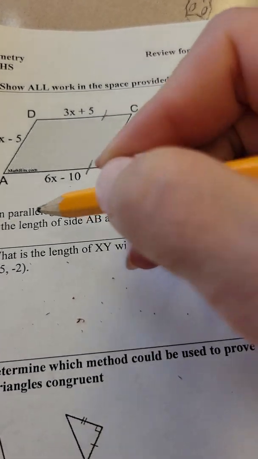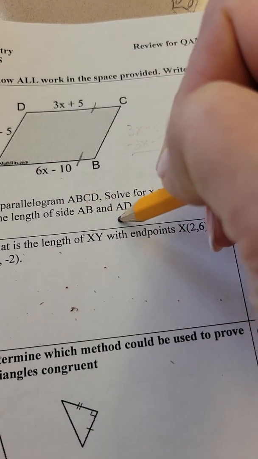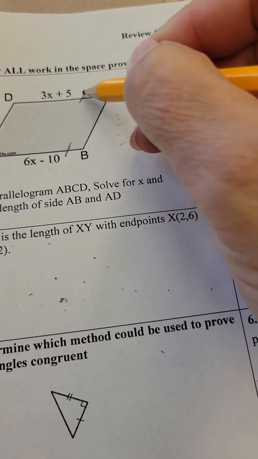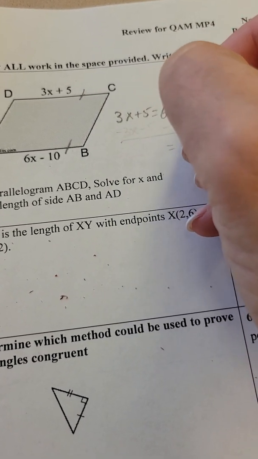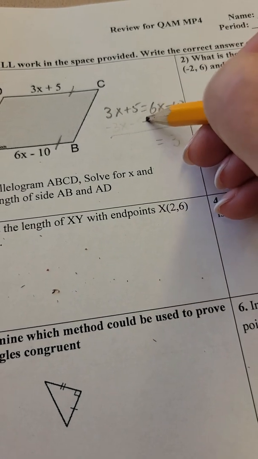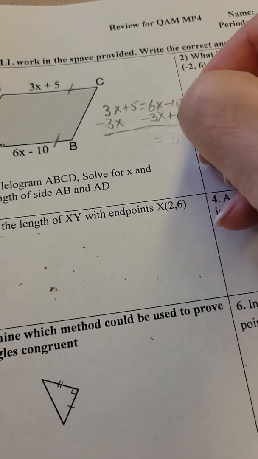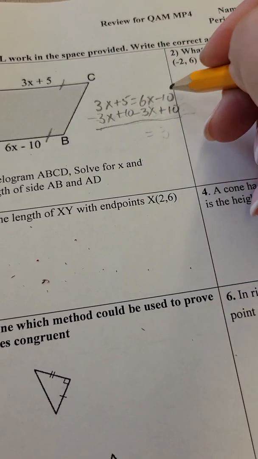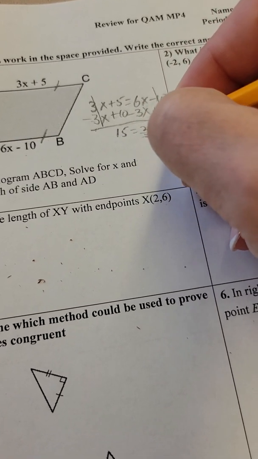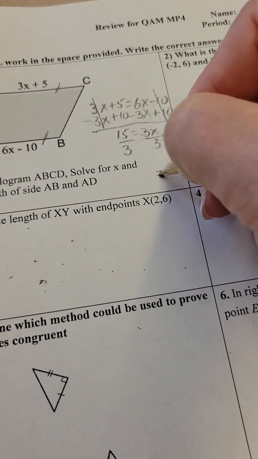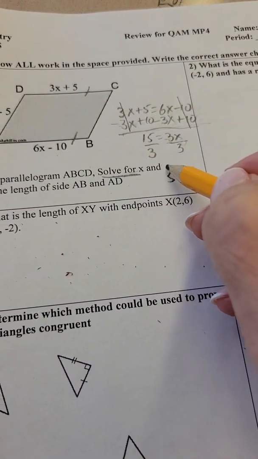Number 1, given parallelogram ABCD, solve for x, and find the length of AB and AD. So in a parallelogram, opposite sides are congruent. So we're going to set these two opposite sides congruent, and then we're going to solve for x. So we want x all by itself on one side. X equals 5, okay? So we solve for x.